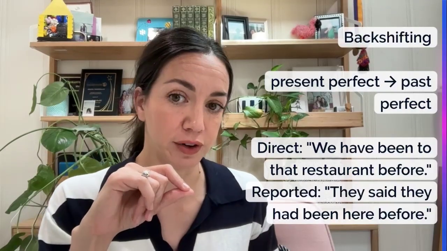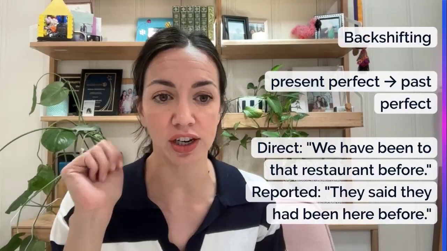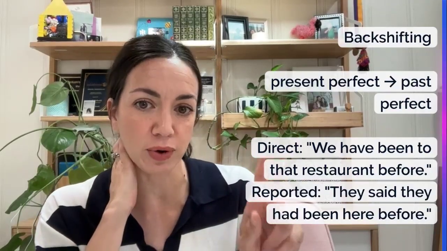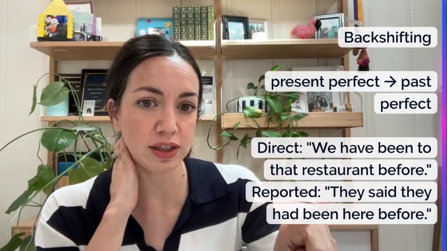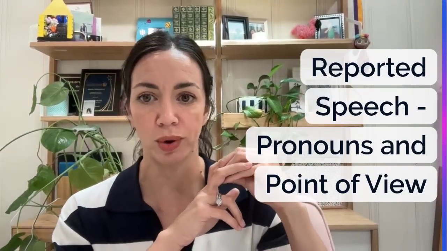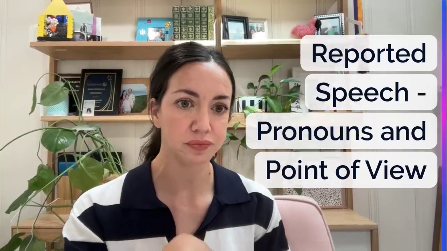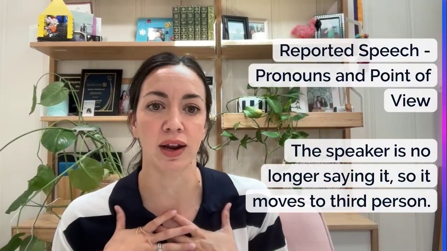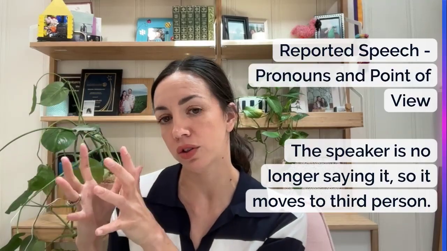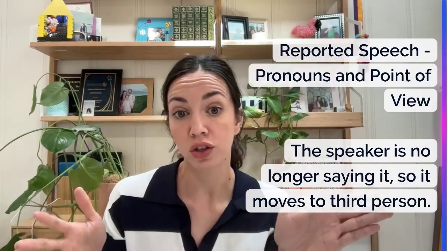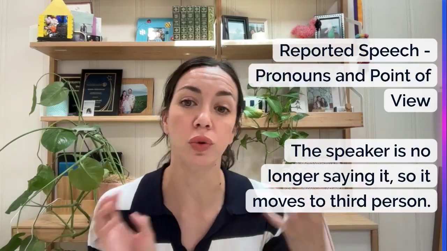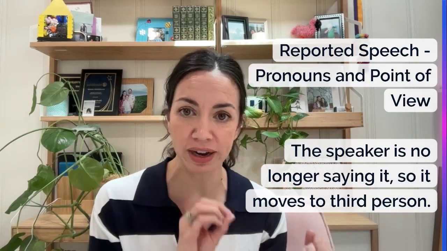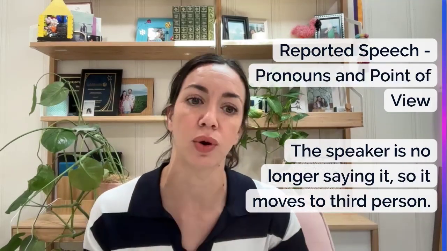You might notice something else that's changing here as well. Look at these pronouns. I'm changing we to they. So let's talk a little bit about pronouns and point of view with reported speech. When we are repeating or reporting, the speaker is no longer saying it. So you may need to move to third person point of view. You may need to adjust some nouns and pronouns.